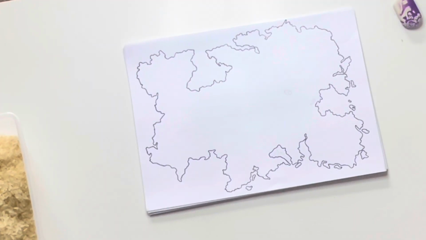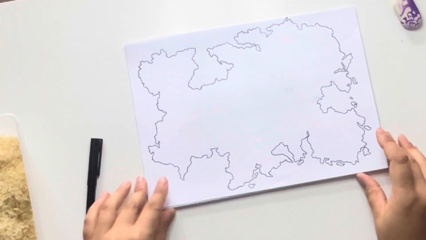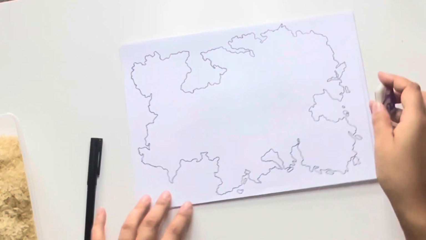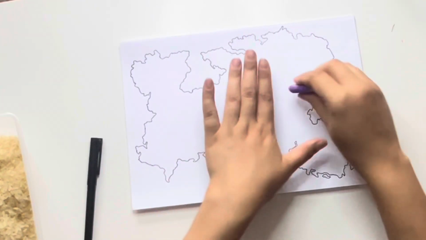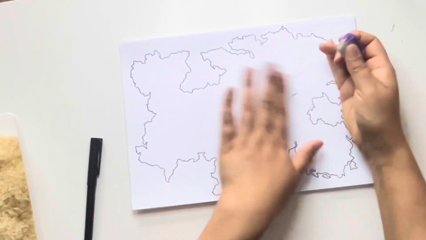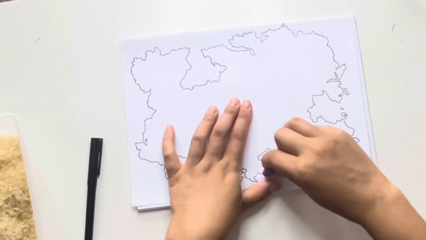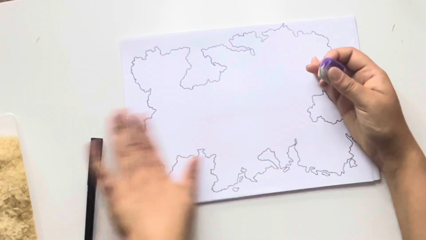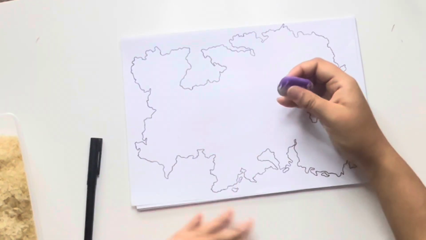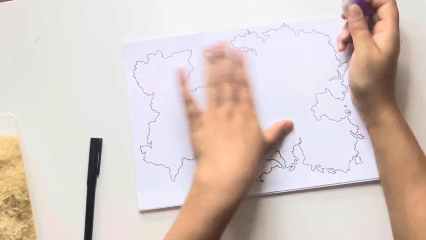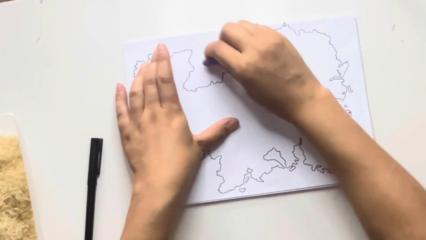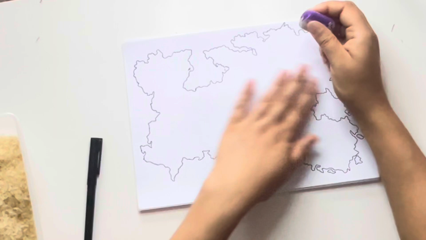There we have the country of Isidona. Very wobbly, very basic, but that is only step one in creating the country itself. Next step is to fill it in with the countries.